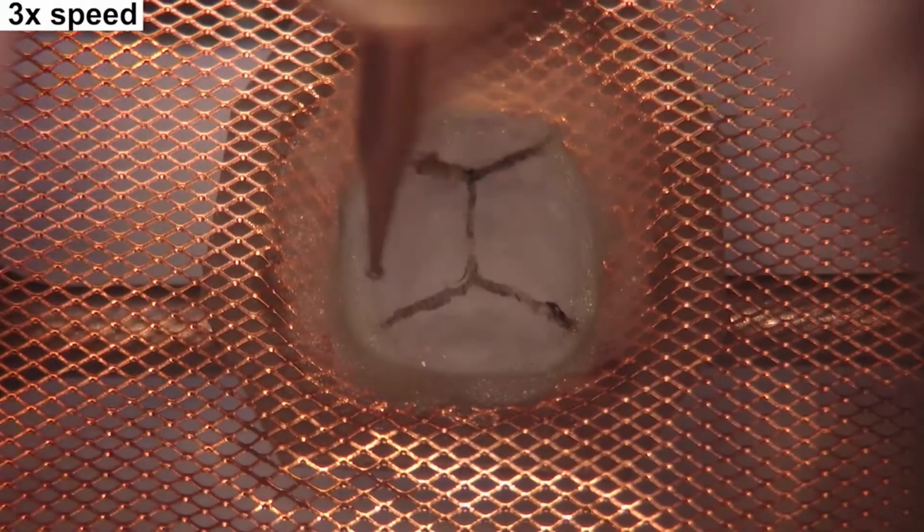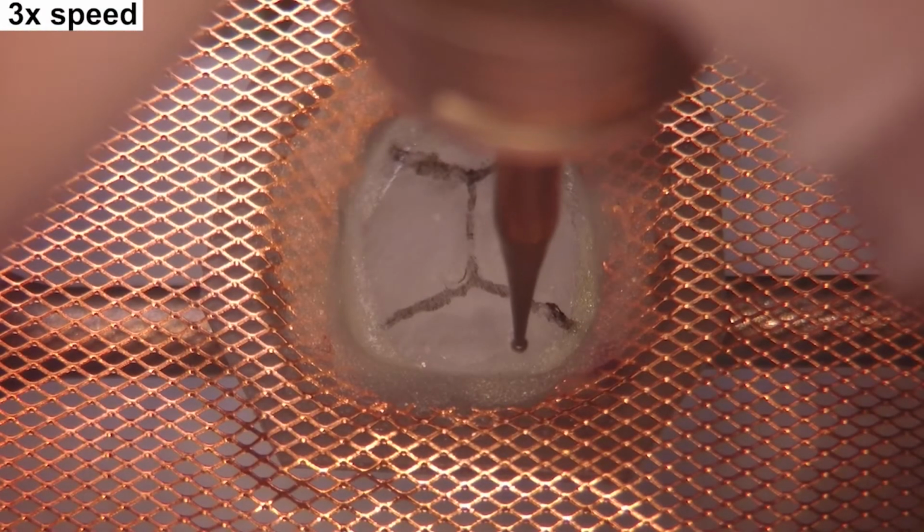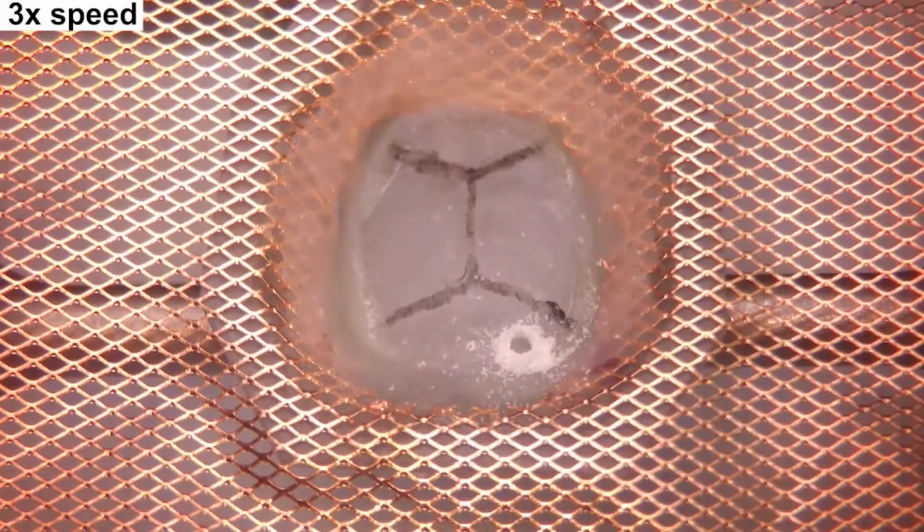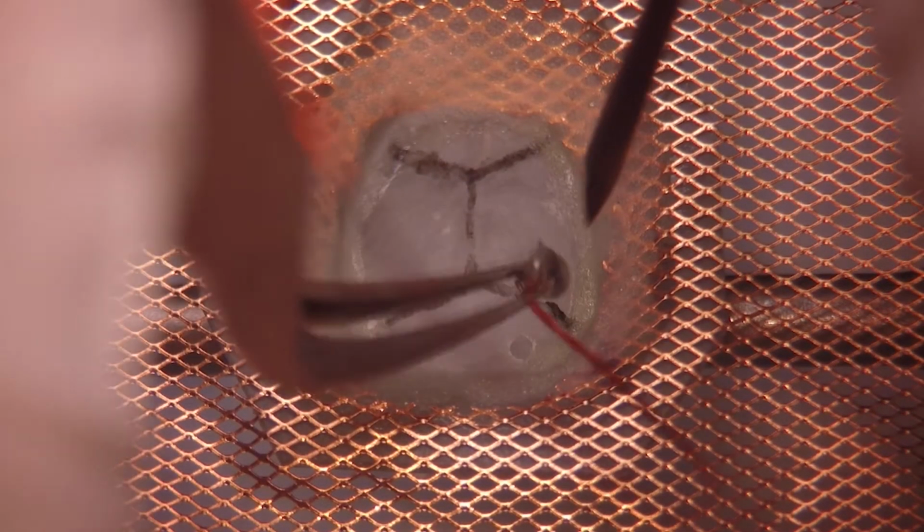So once this base is attached to the skull, then we can place a ground screw above the cerebellum or any other location that you usually use. It really doesn't matter.